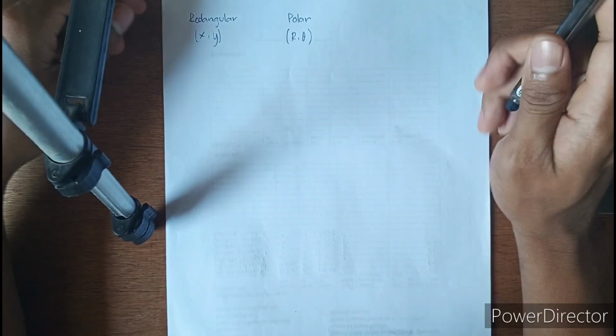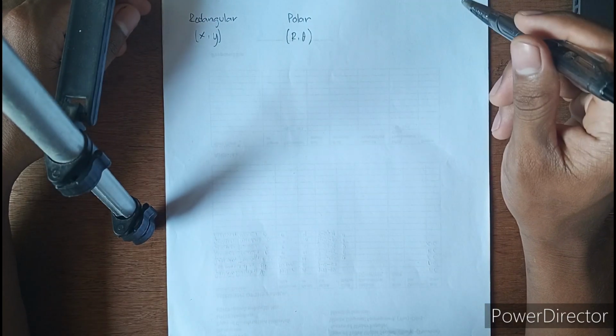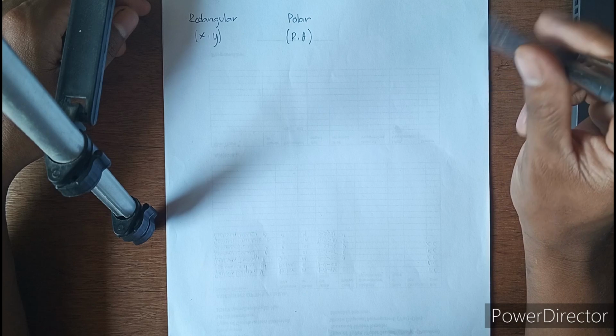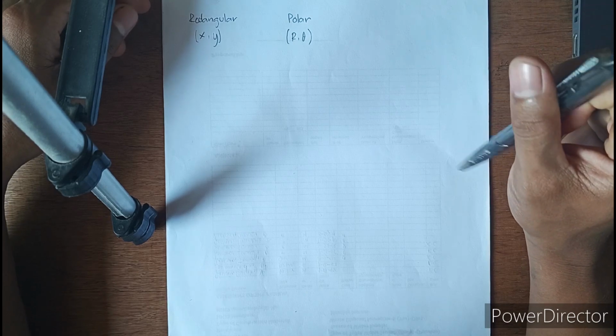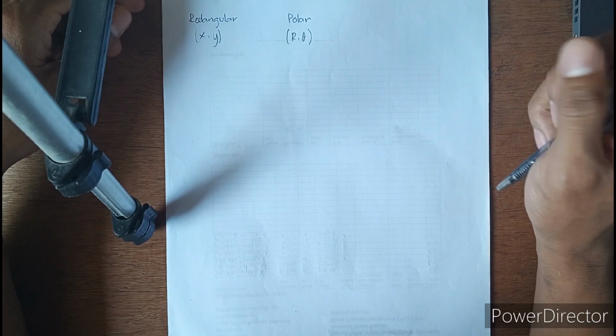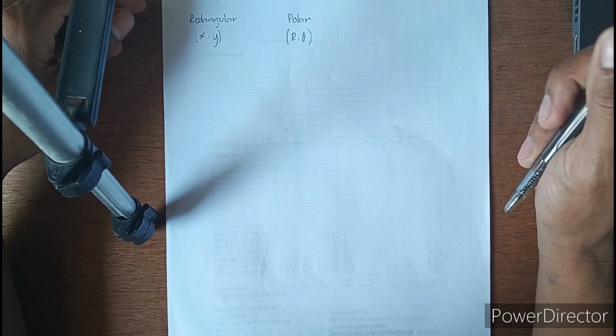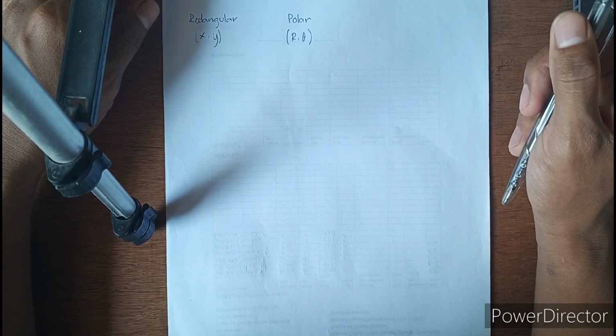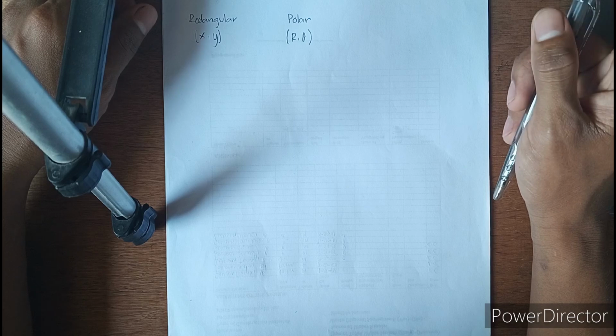In this video we're going to discuss polar coordinates with a basic introduction, how to plot its points, and different things regarding polar coordinates.